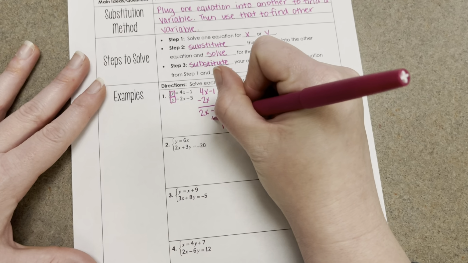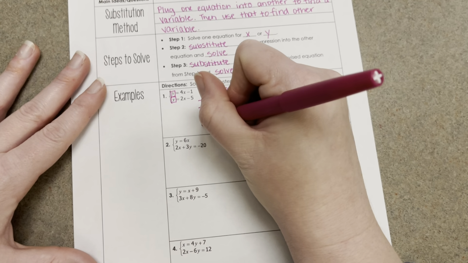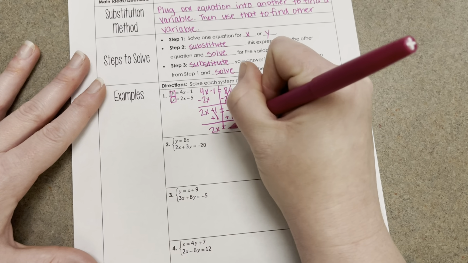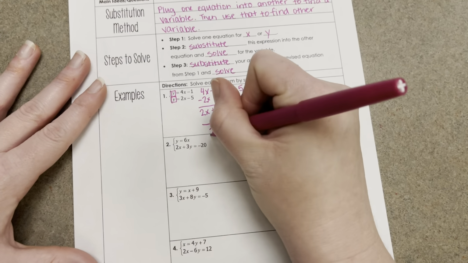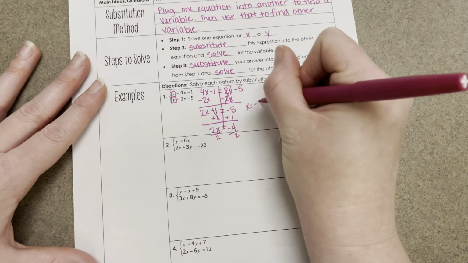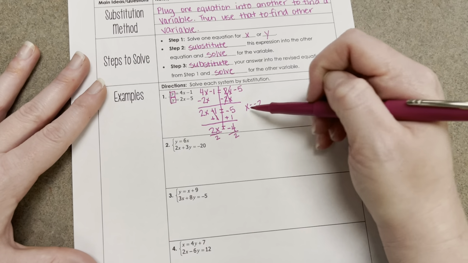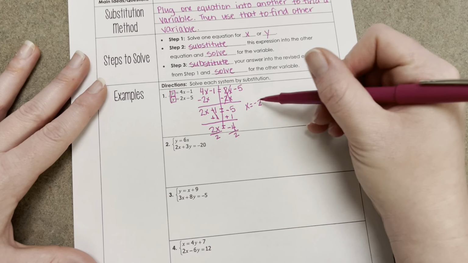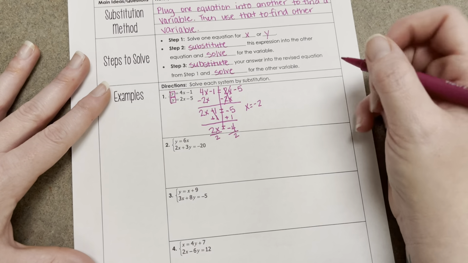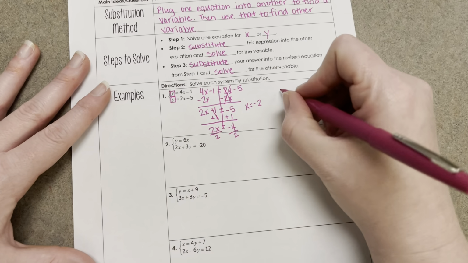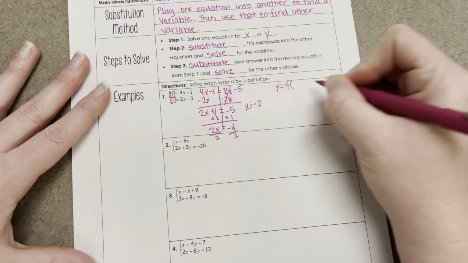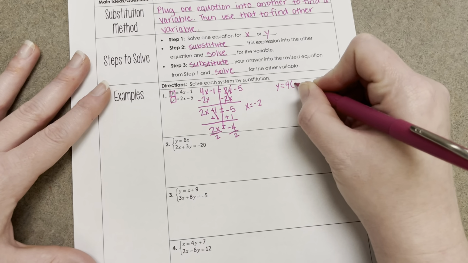Then we're going to move the 1, so I add 1 to both sides, and I get 2x equals negative 4. To finish solving, divide by 2, so x equals negative 2. Okay, well now I know what x equals. I'm going to take x and substitute it into one of the other equations to figure out y. I'm going to use the top one. So y equals 4. We replace x with what it equals.